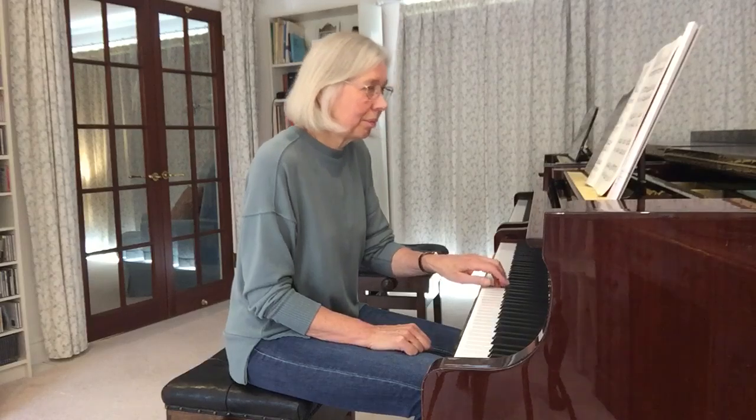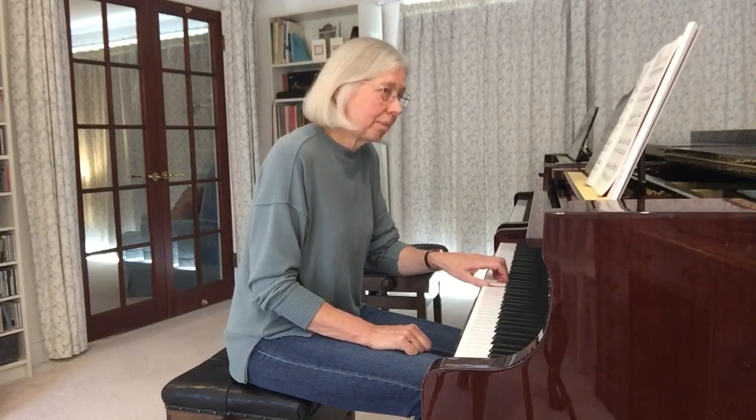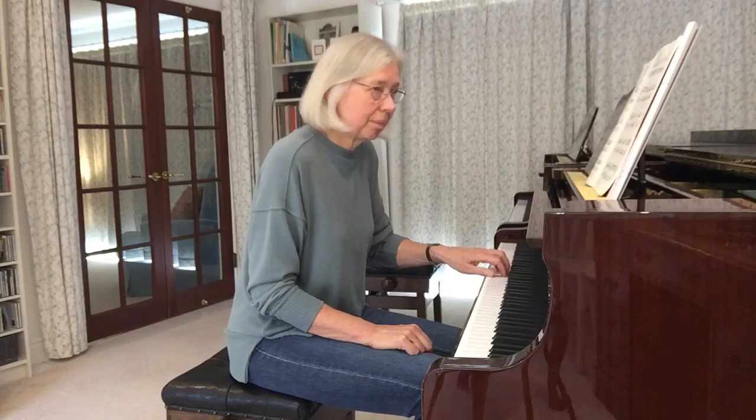We get that in the left hand at bar 11, where one perhaps wants to grow through it; it gets more intense as one goes through that sequence.